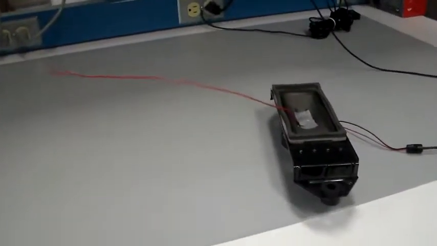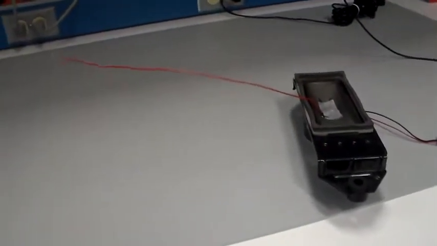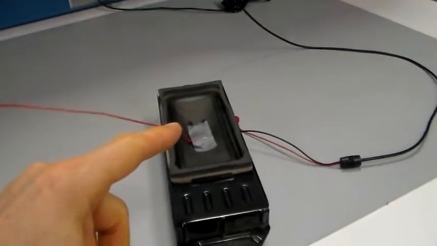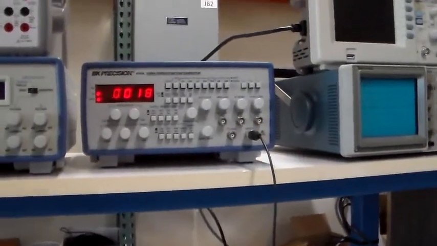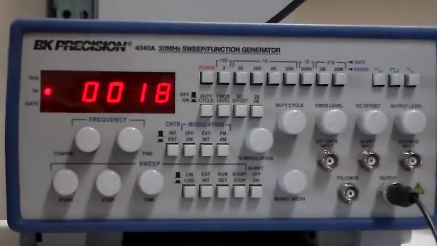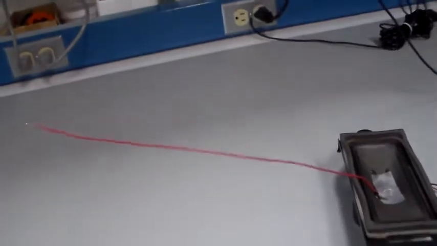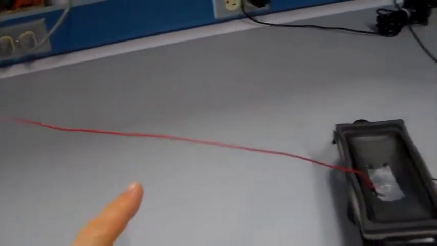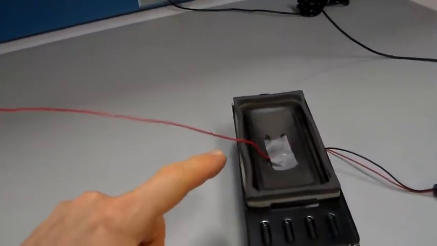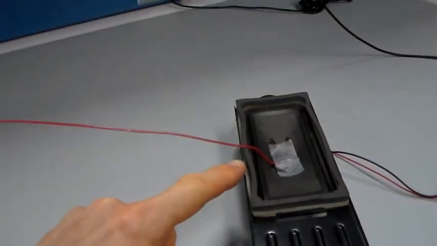This is a simple mechanical example of standing waves. I have a piece of wire taped to the cone of a speaker, driven by a signal generator with a sine wave signal, right now set to about 19 or 18 hertz. And as you can see, this wire is definitely vibrating as the cone moves up and down, and it pivots right there at the edge of the speaker frame.